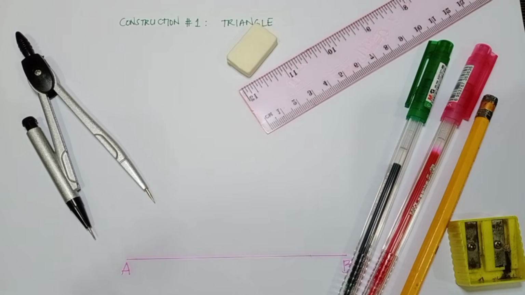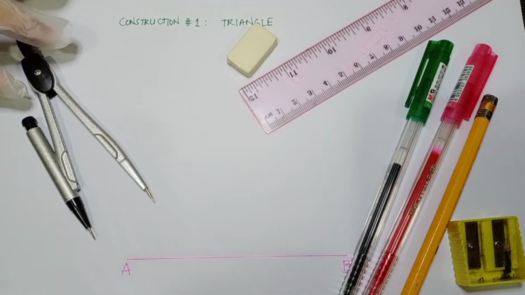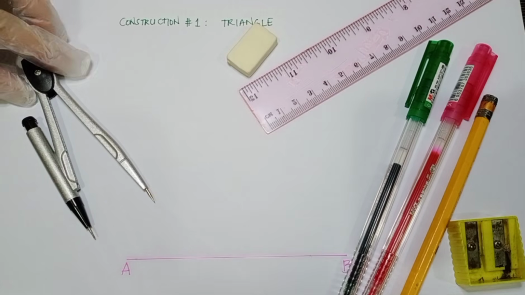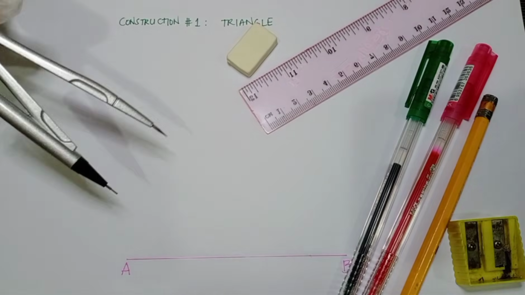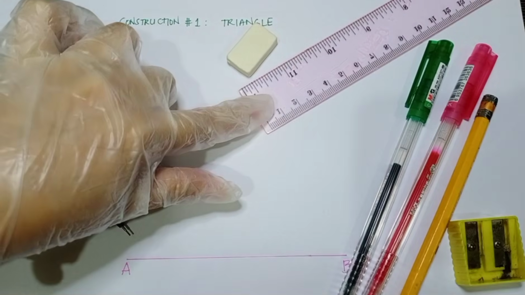Alright, so ang una nating i-construct ay triangle. How are we going to construct a polygon which is a triangle? So, una, dapat naka-ready po yung ating mga materials. Siyempre, dapat meron tayong compass. Ang atin pong straight edge.